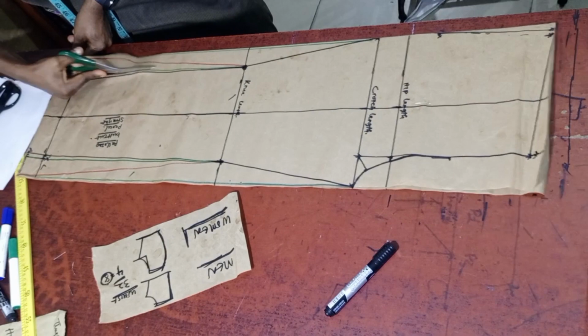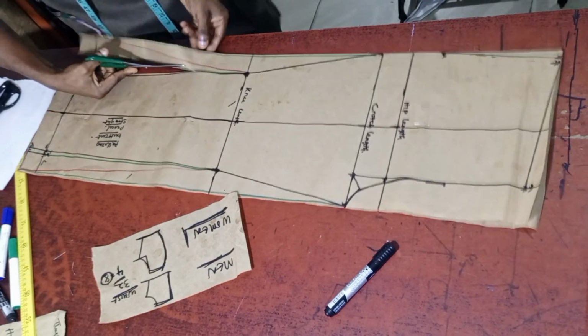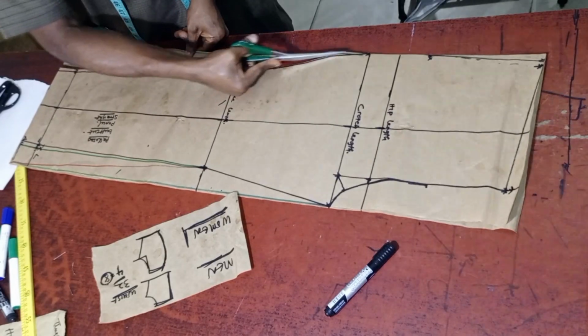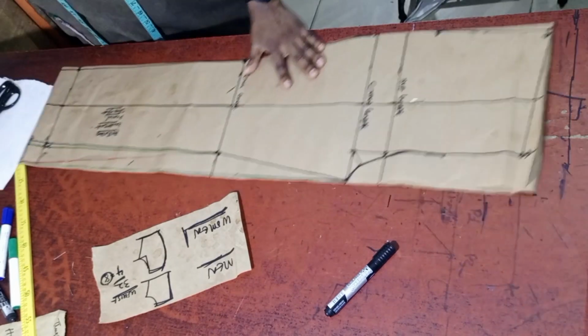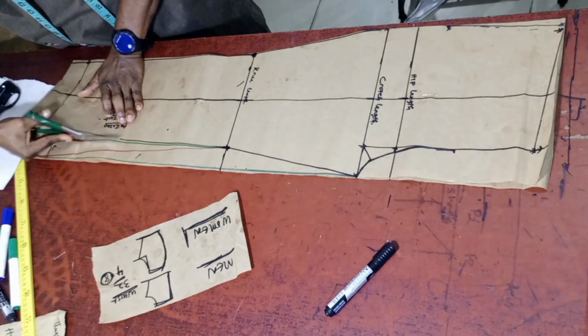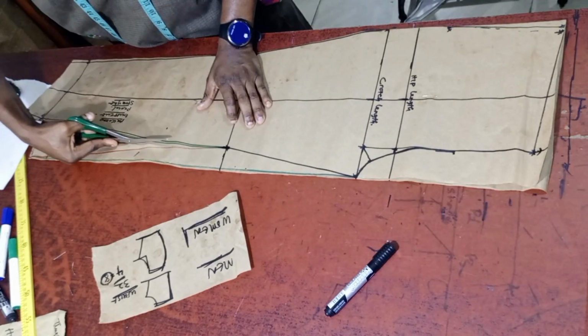So we are going to be using the straight cut now. Remember, I formerly drafted this for a pencil, but I just changed my mind. We are going to be cutting out the straight cut because I noticed that most people love to sew straight cut for their clients. Okay, so even if you want to sew pencil, I think you've already seen how to cut a pencil trouser.